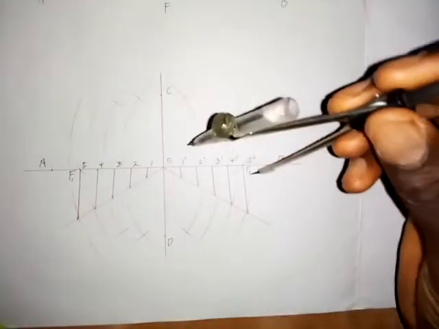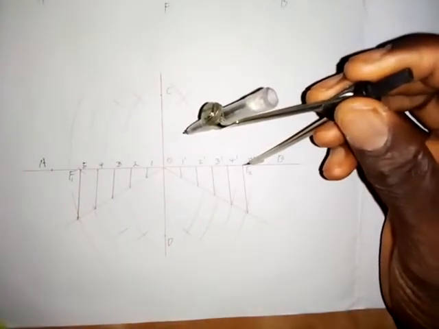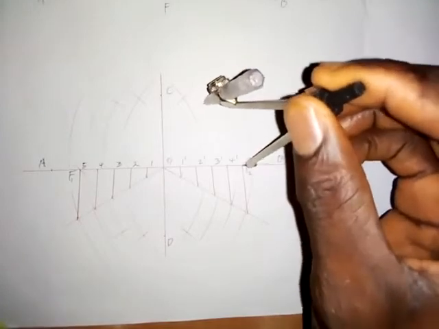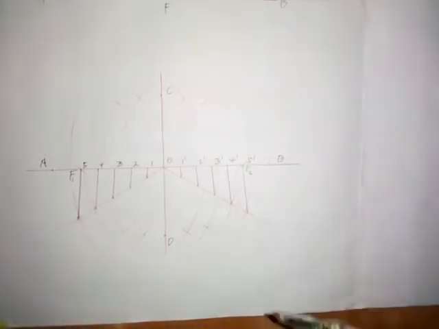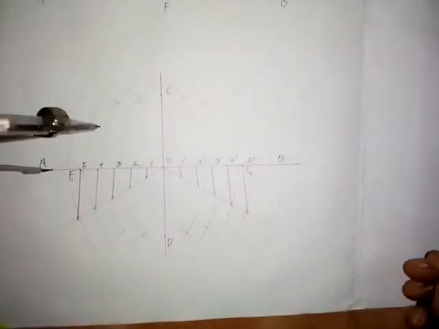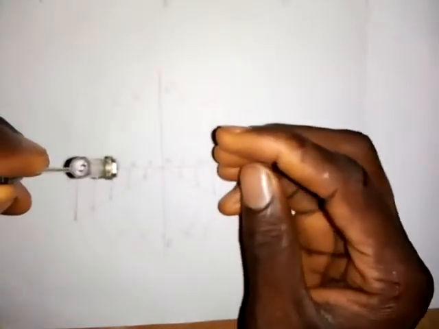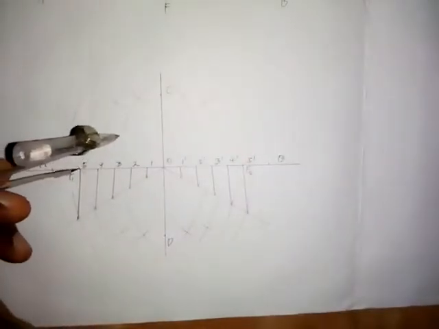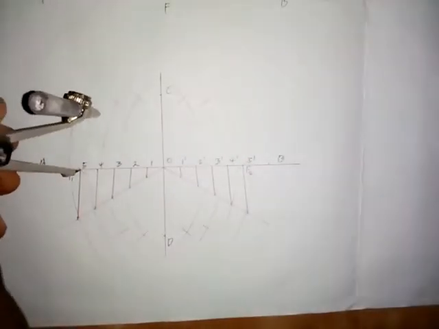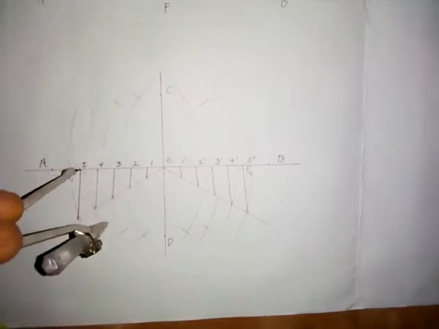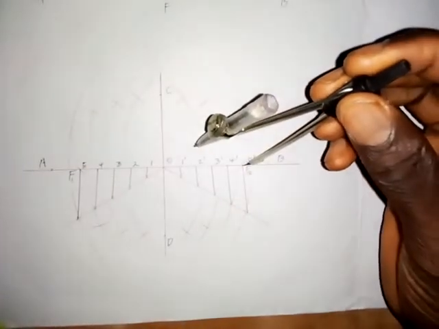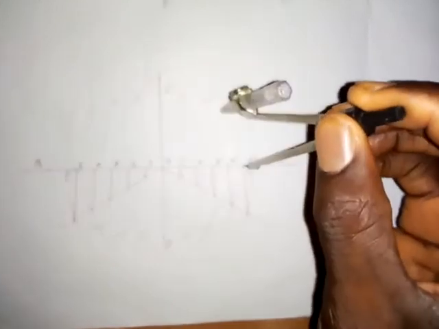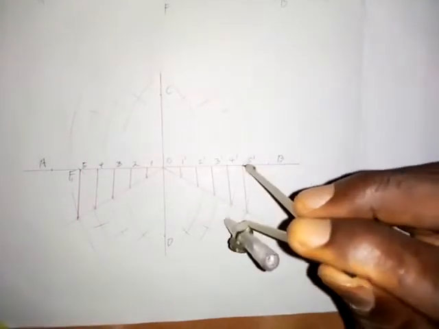Then you take it to F2. So you draw an arc here and then you draw an arc here on the second arcs. So I believe you can see what I'm doing and where the arcs are meeting. So next, reduce to 3. Then put it at F1. So you make an arc here and you make an arc here on the third arc. Then you put it at F2. So you make an arc here, and then you make an arc here.